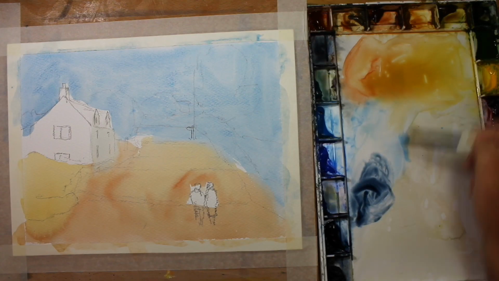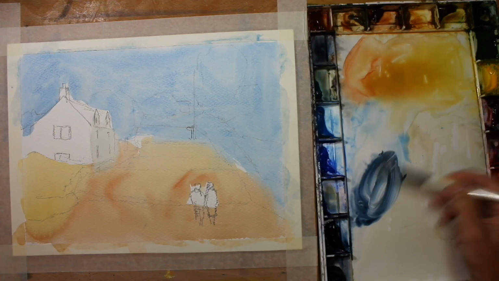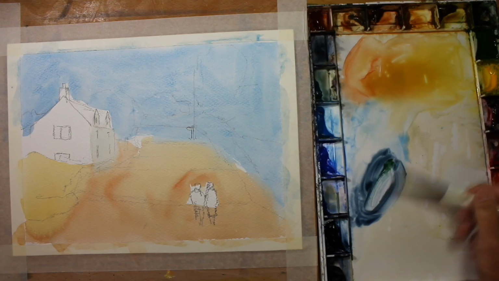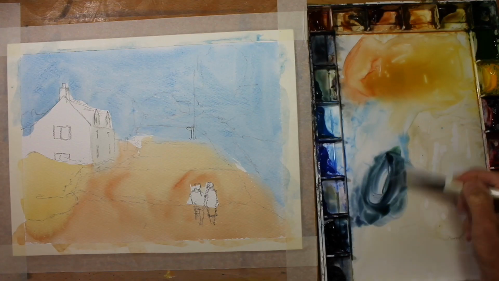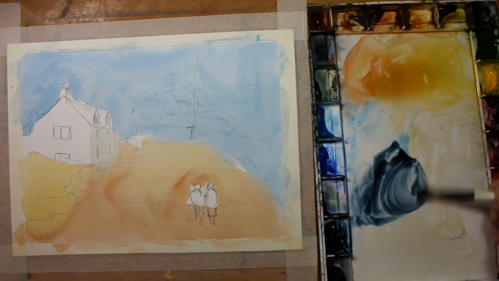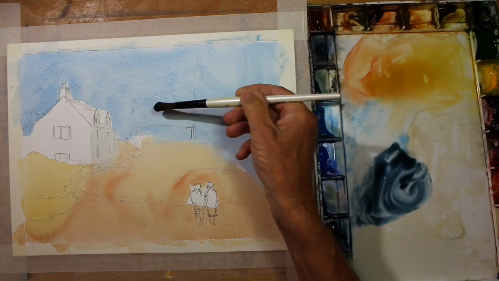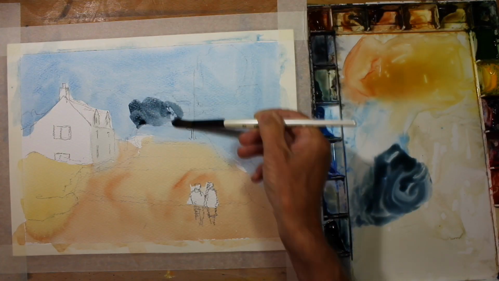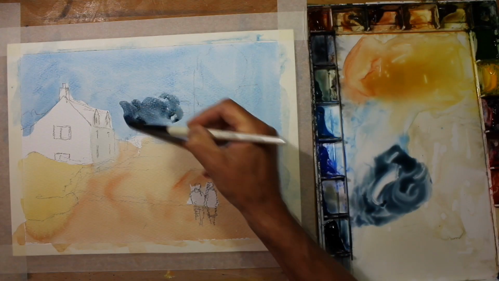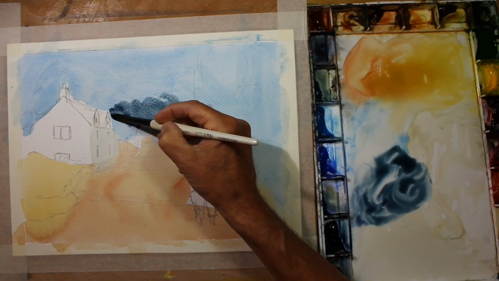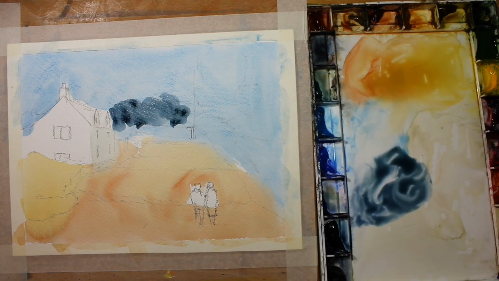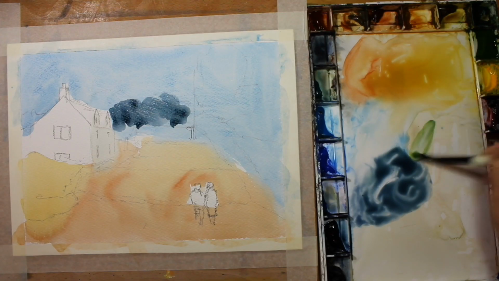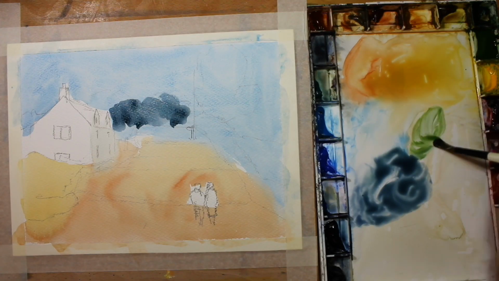This is Payne's grey and some sap green. Going over the area at the back. I have let the paper dry, which I fast forwarded on this.